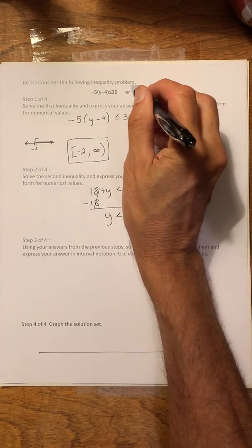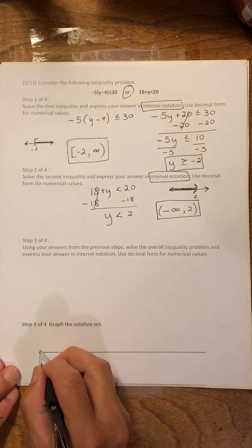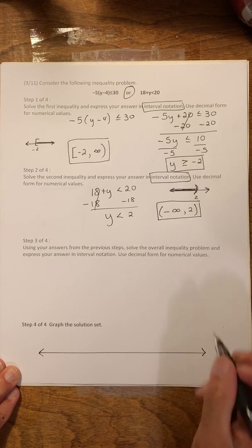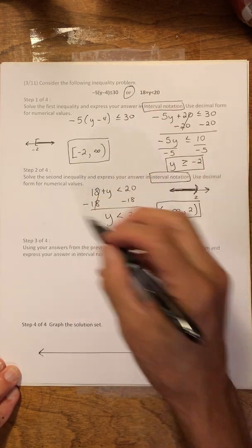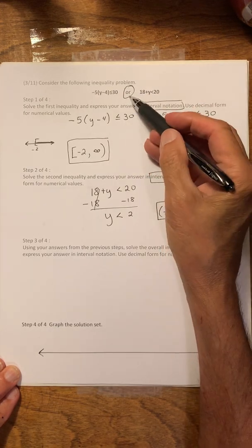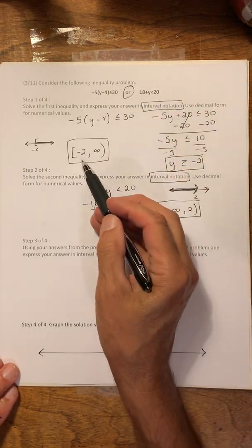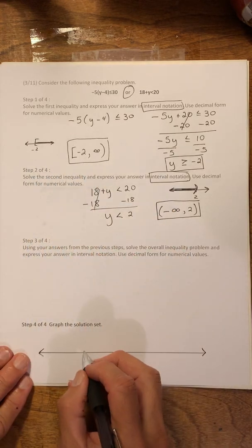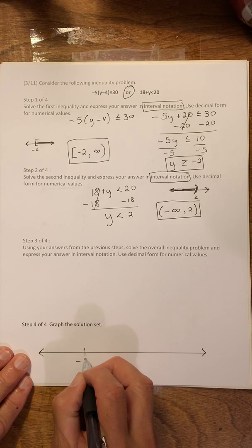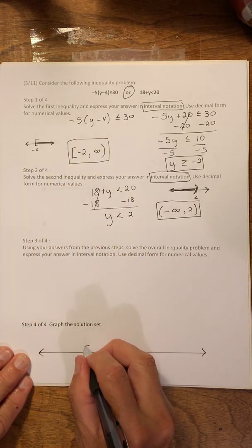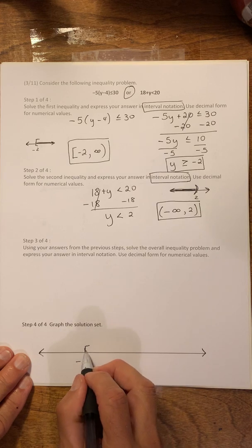Remember, this is an or statement, so any place there's a mark is part of my solution set. The and is where they overlap, where they intersect. The or is any place there's a mark. So my first one is going to be from negative 2 all the way to the right. Negative 2 with bracket all the way to the right.